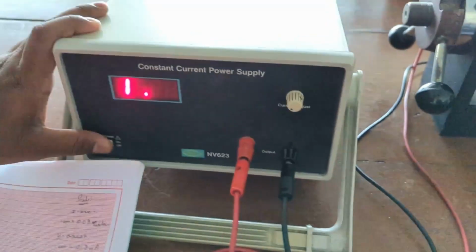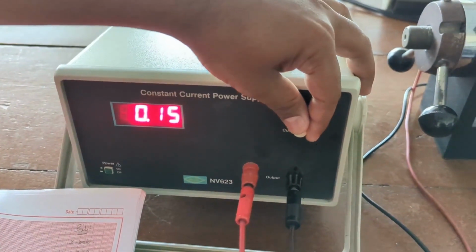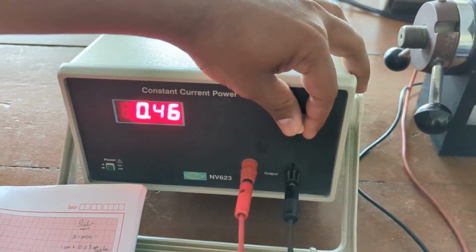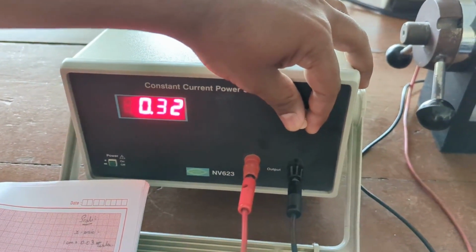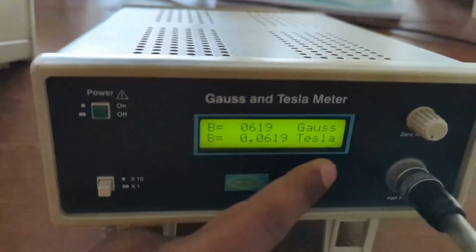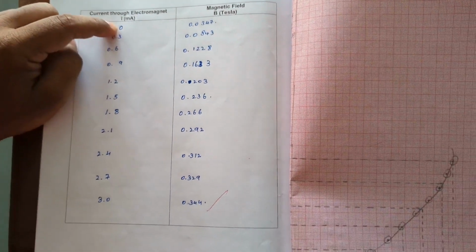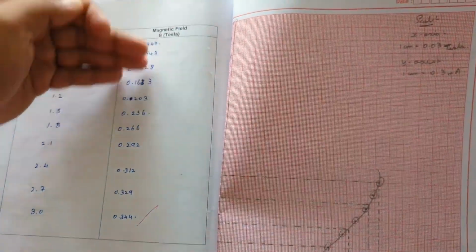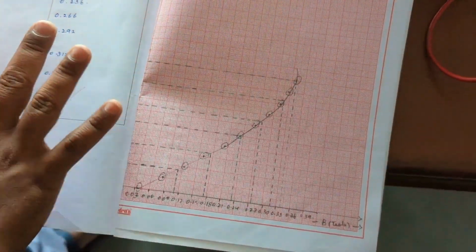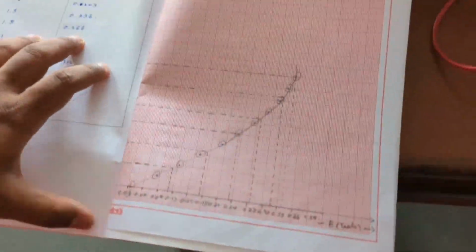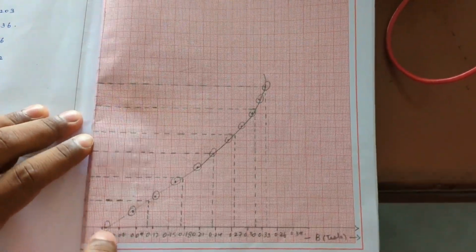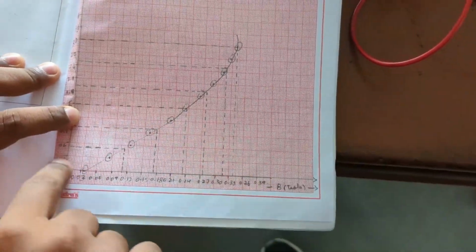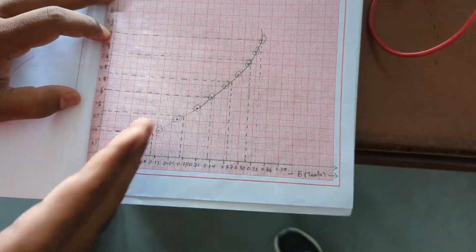Now, when I switch this on and change it in gradations of 0.3, when I have 0.3, the respective magnetic field you will take, right? So you do this from 0 milliampere to 3 milliampere in steps of 0.3 milliamperes, and you measure your respective magnetic field. Okay, this is the first table, and you just plot it on a graph, right? You take the magnetic field on the x-axis, and the current that's being supplied to the electromagnet on the y-axis, and you plot a graph.